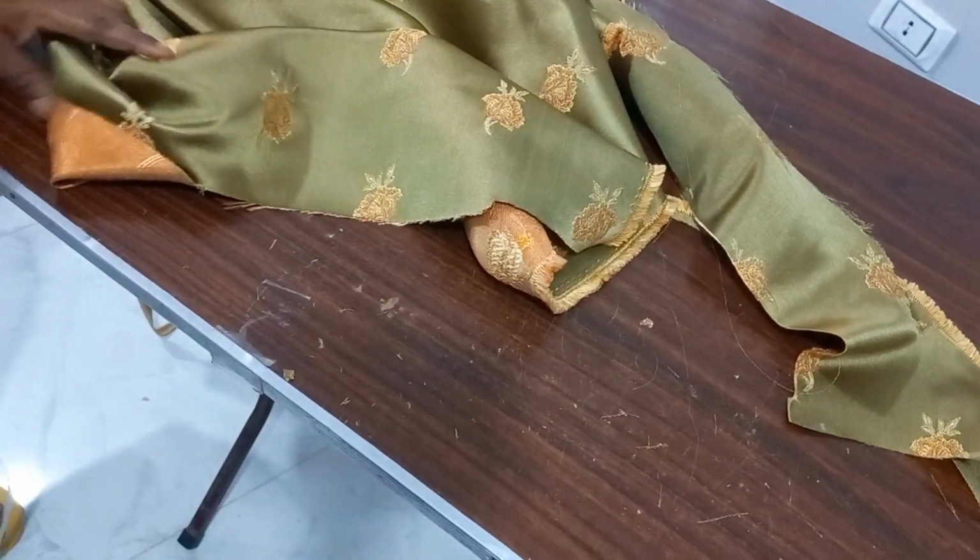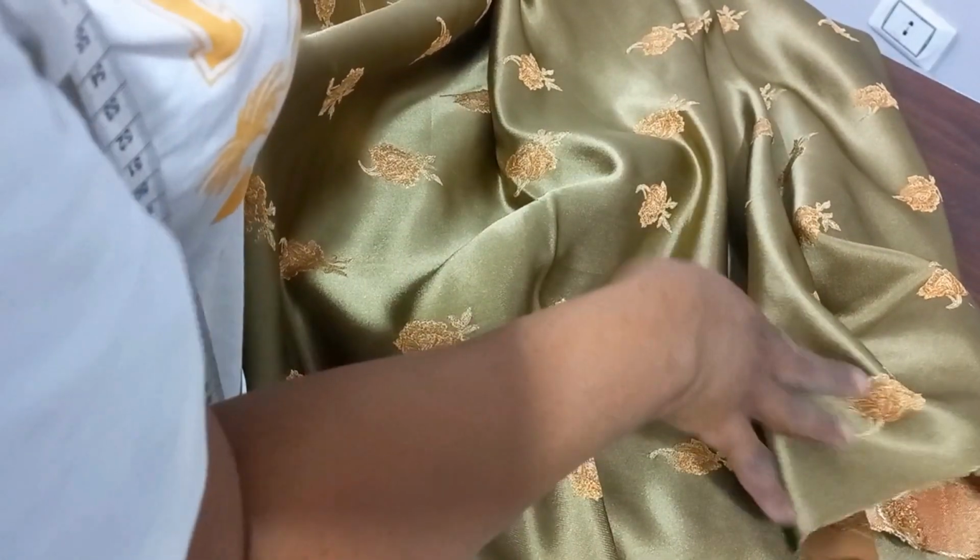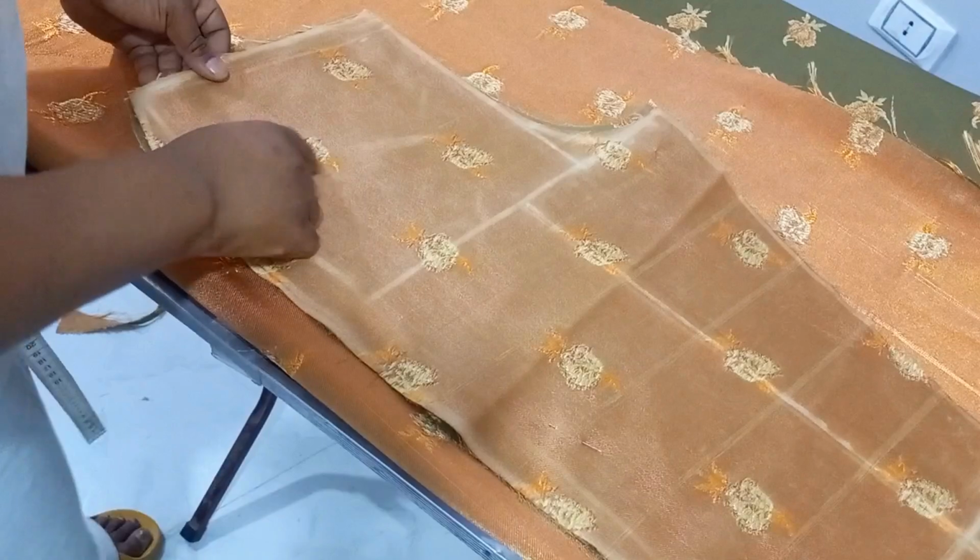Assuming your fabric was folded into two while you were cutting, and you don't need all this fuss of me trying to make a design out of this fabric design. Assuming you're not doing that, all you do is fold the fabric into two. By the time you fold it into two, where you cut out this flap, if you remember while I was cutting, my fabric was this way.